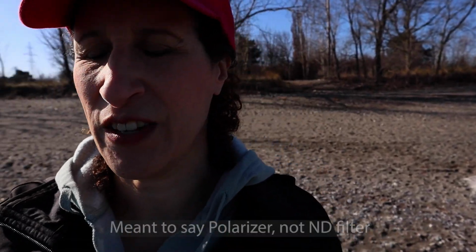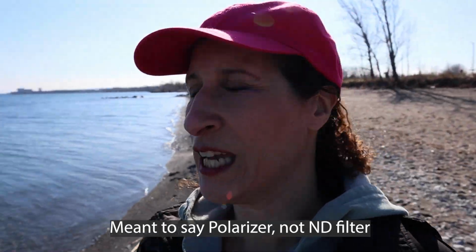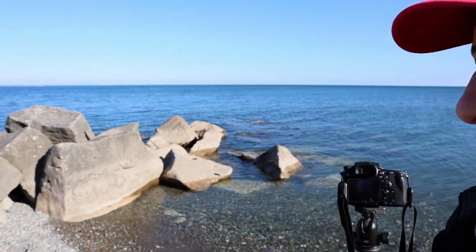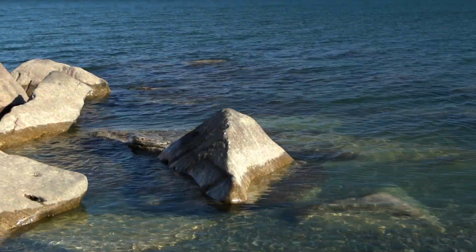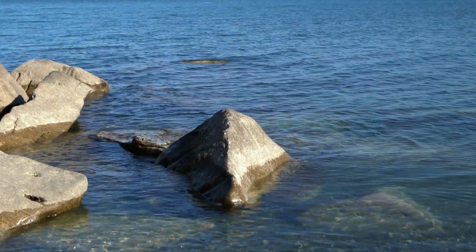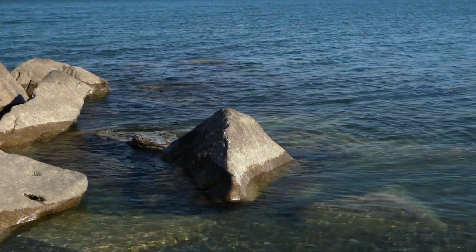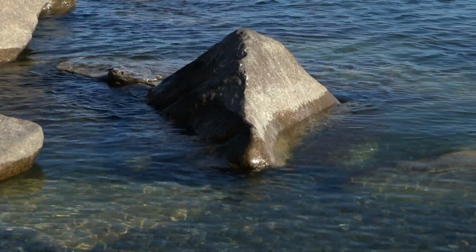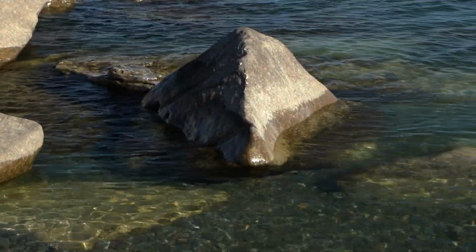So I just want to show you what it looks like when you spin the ND filter. I'm looking at this rock here, and as I look through, when I spin it, you can see how it changes the reflection on the water. You can see more underneath, you can see less underneath. It's really a neat filter, and it's really fun to use. I might now play around with that piece of driftwood I talked about.